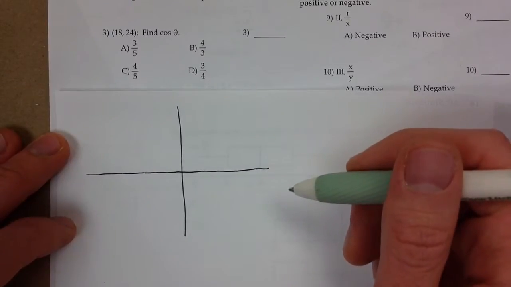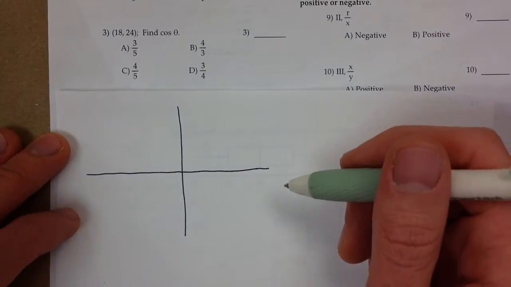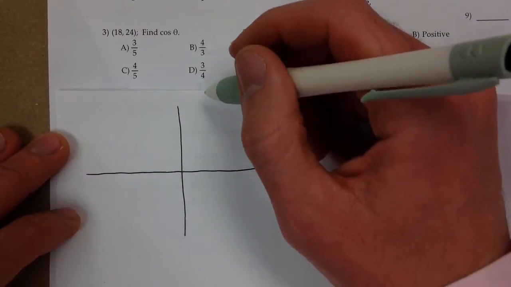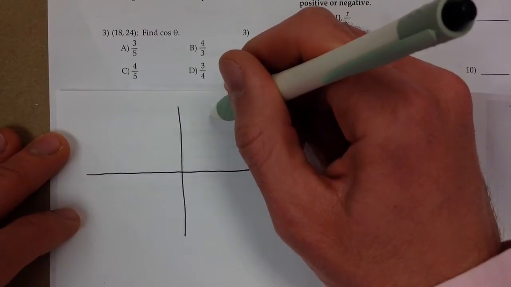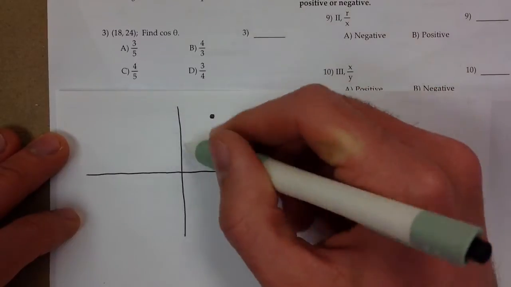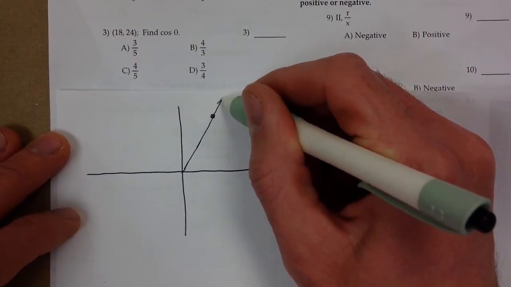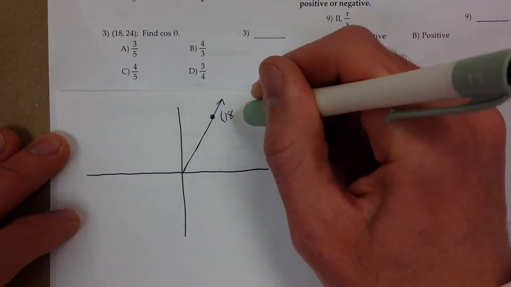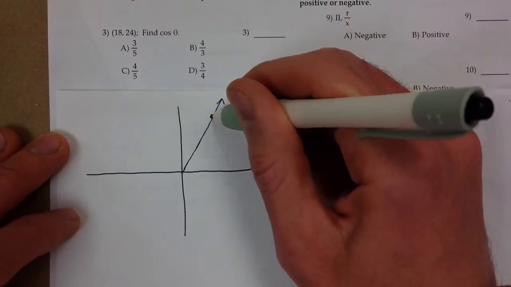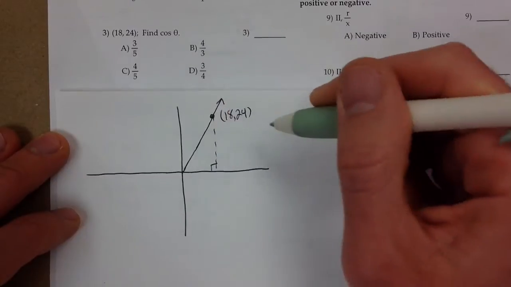Yeah, so what's your first step? Yeah, 18 comma 24. It doesn't have to be perfect. And it's actually not even necessary. It's just, it might help you understand the situation. Exactly. Draw a line down. Yep.